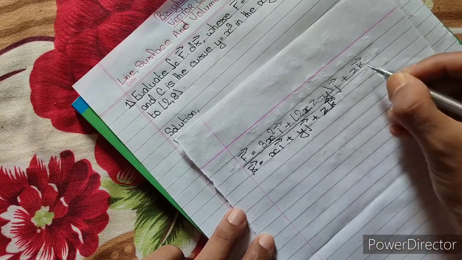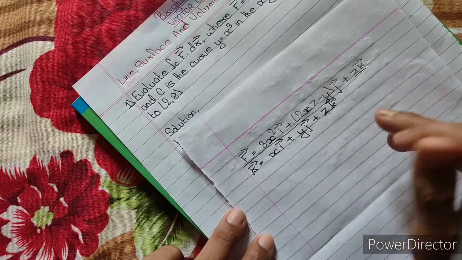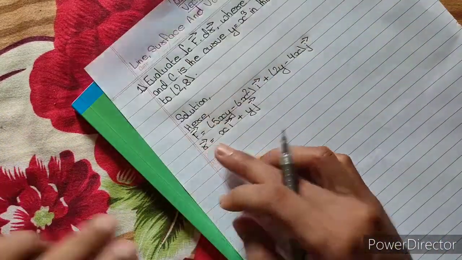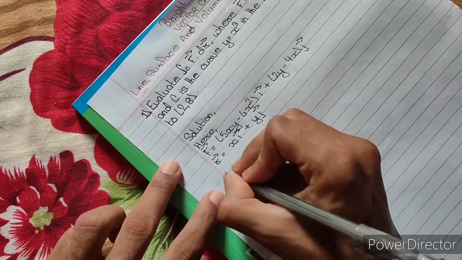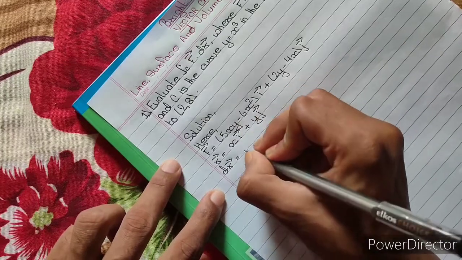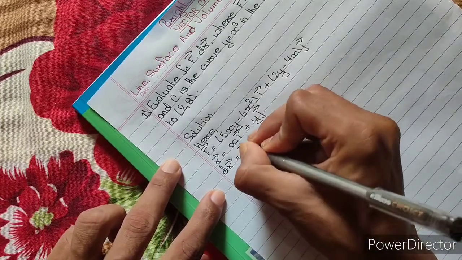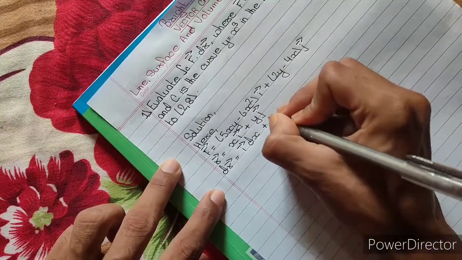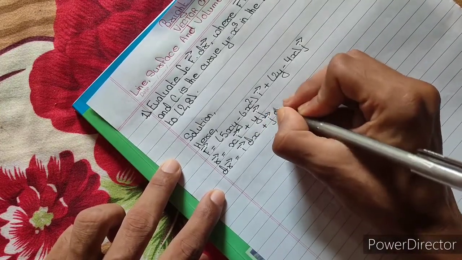It goes up to k vector, so the k vector will be added. Now we can find dr vector. dr vector is equal to i vector dx plus j vector dy.